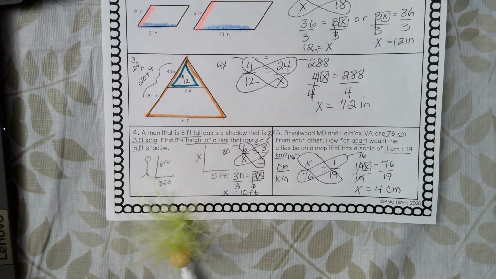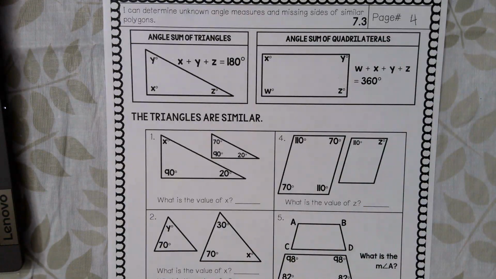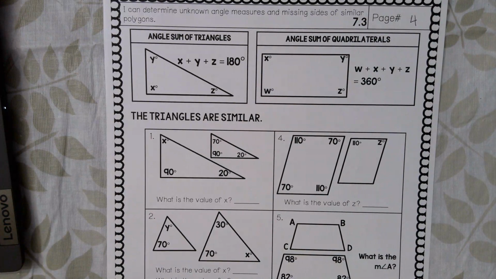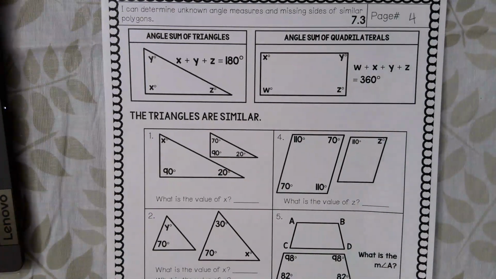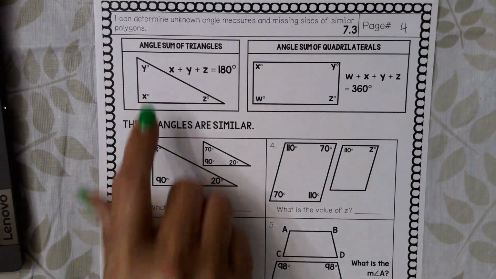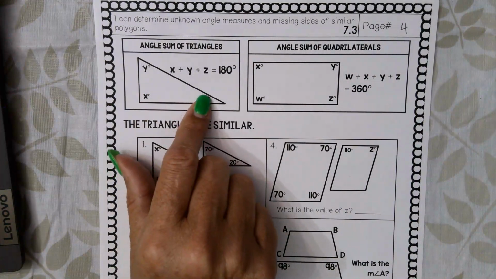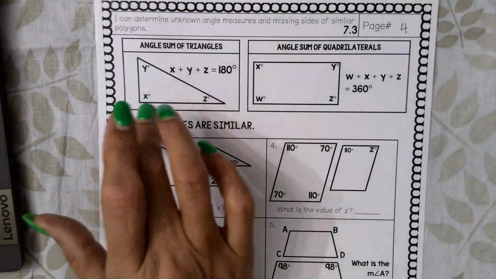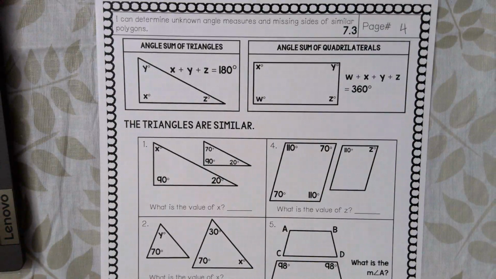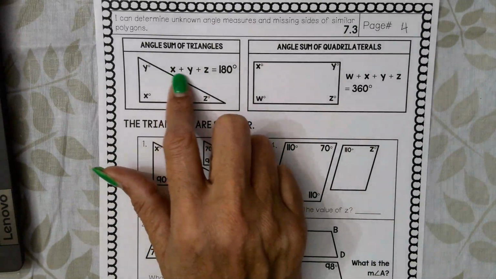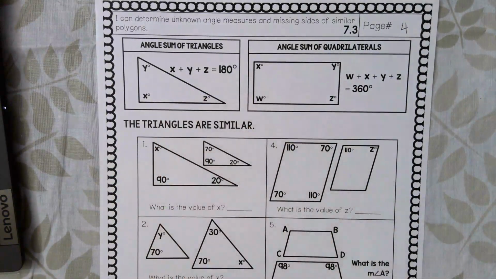Gonna pause it. Okay. Ready for the next page, which is determining the unknown angle measures and missing sides of a similar polygon. And they could be quadrilaterals or triangles. So one thing you have to remember is that the sum of the angles of a triangle always add up to 180 degrees. So 3 angles, you add them up together, they will equal 180. If you only have the measure of two angles, you add those two and subtract it from 180 to find the third one.